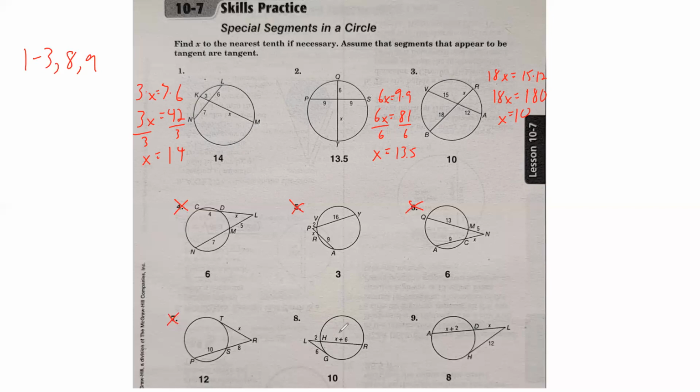Both of these use tangent and secant. So the equation here was tangent squared equals exterior times the whole. All right, so this will be our tangent. This is our exterior. And then the whole was these 2 added together. So we had to add 2 and x plus 6. That gave us x plus 8. That will be our whole.